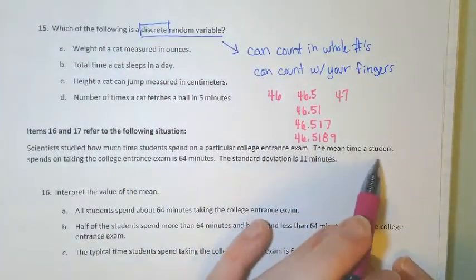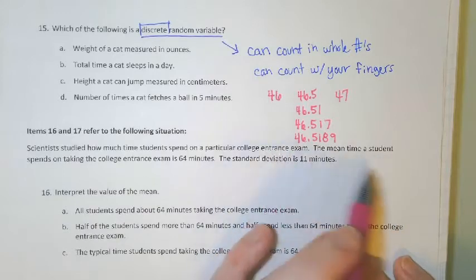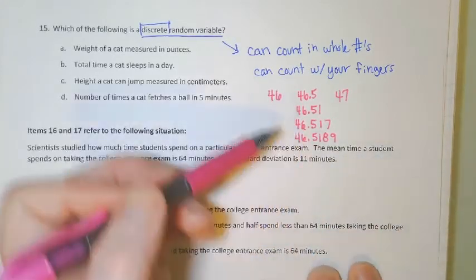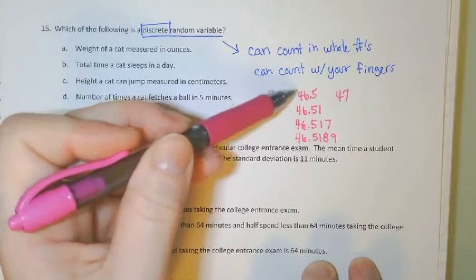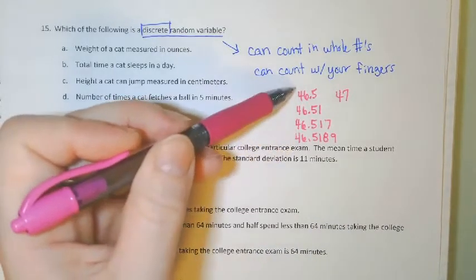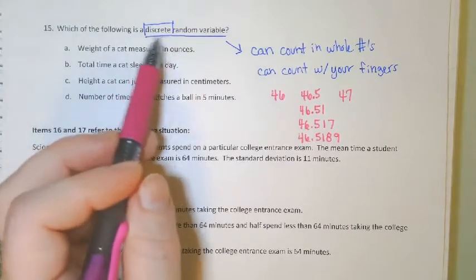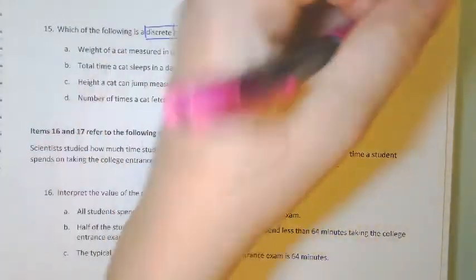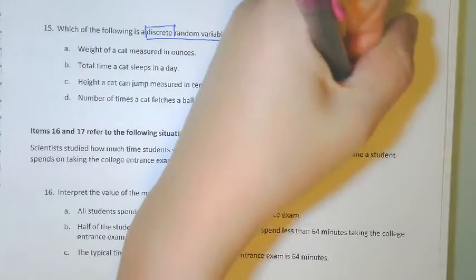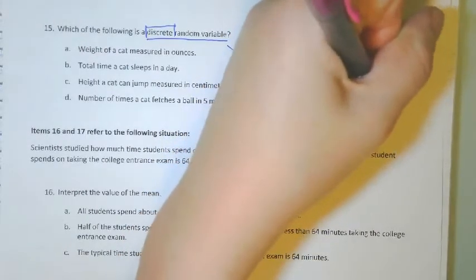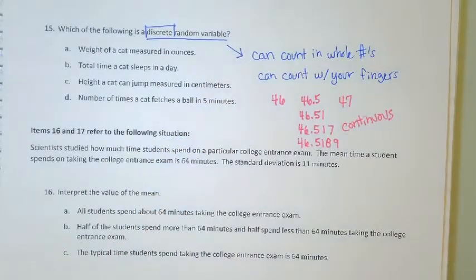And we could keep doing that forever and ever. There are an infinite number of weights. So that means it is not discrete, but it'd be what's called a continuous random variable. There's an infinite number of possible values.